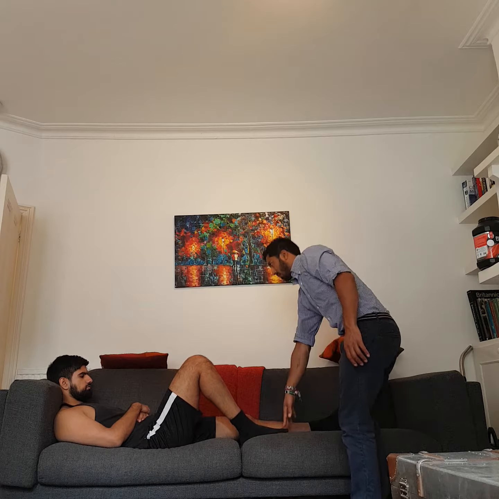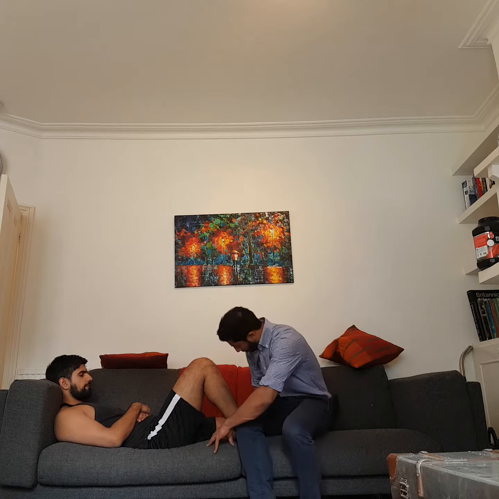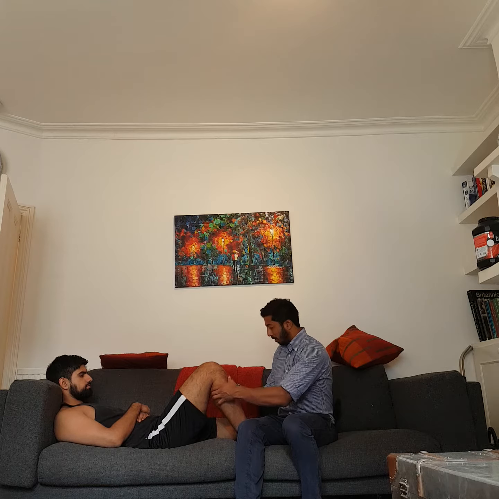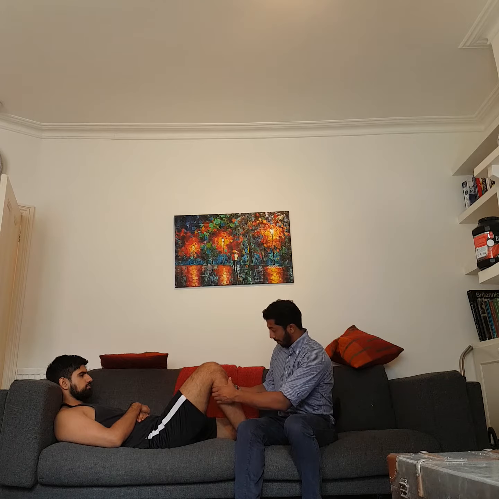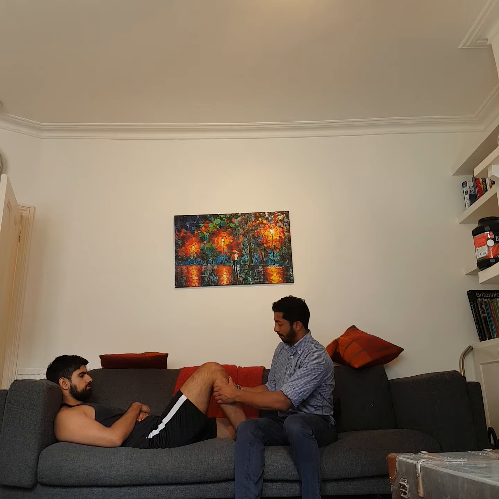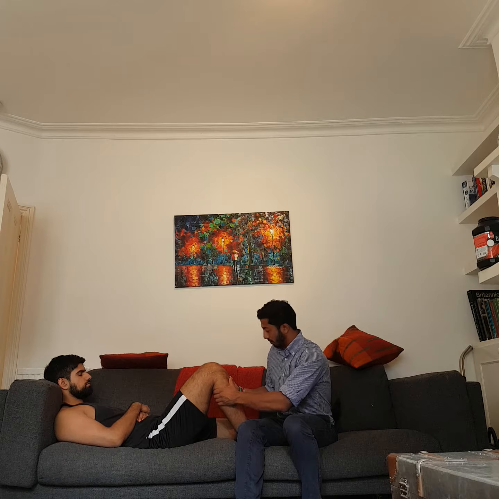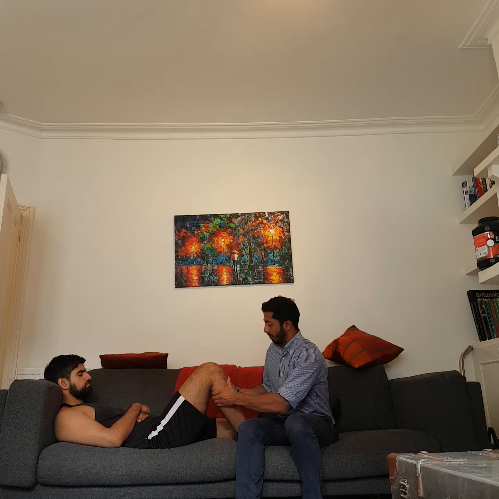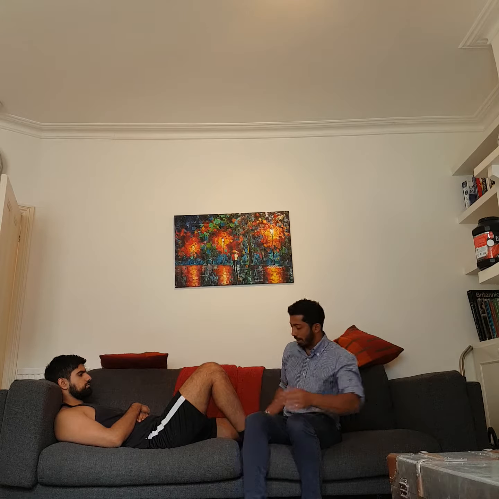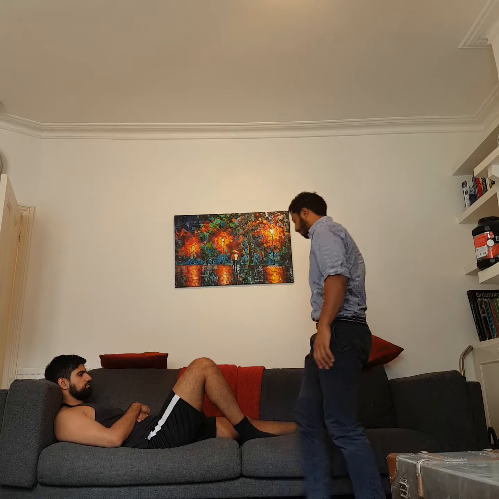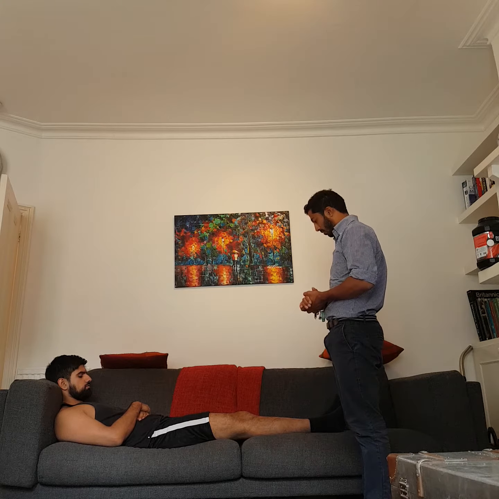So get you to flex your knee for me. I'm going to sit on your foot. Is that okay? As I do this, I'm placing my thumbs over the tibial tuberosity and my fingers behind the knee. I'm going to apply some pressure, pulling towards me to assess the anterior cruciate ligament. There doesn't appear to be any pain there. I'm going to press posteriorly now, and there's no evidence of any posterior cruciate dysfunction. So that's the anterior and posterior cruciate ligaments.